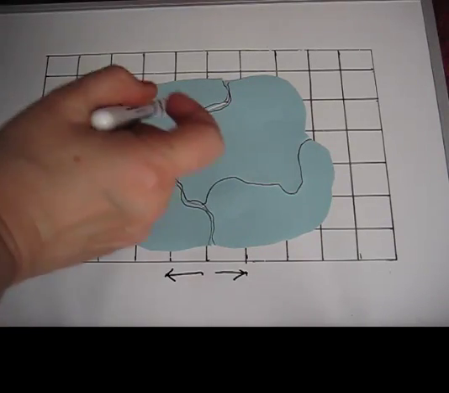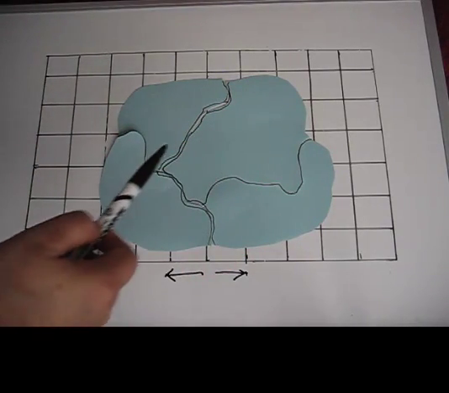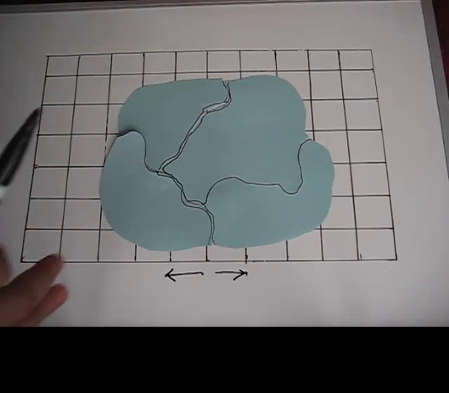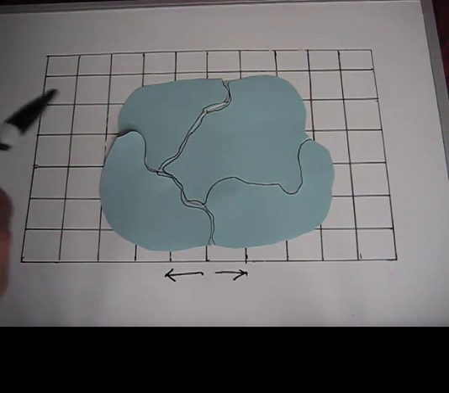The other thing to remember is that there's a little centrifugal force going on too. Our globe is not a perfect sphere.